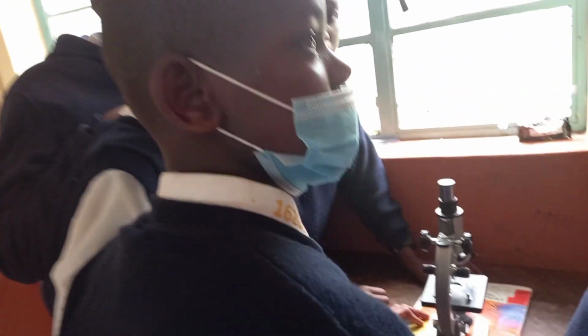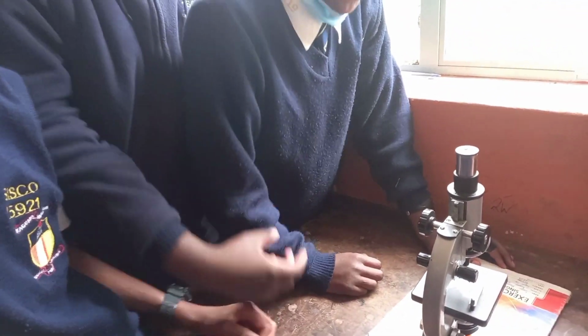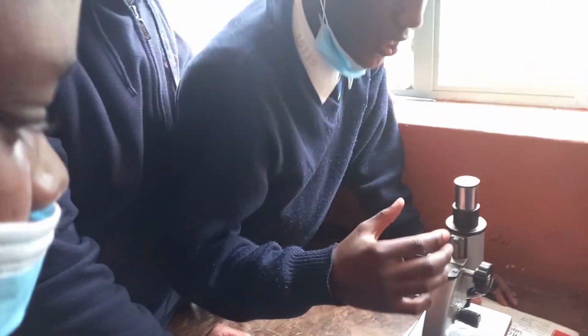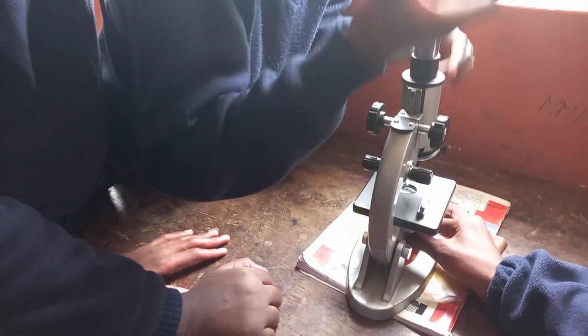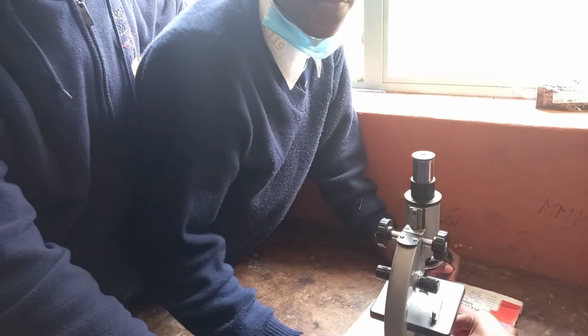Now demonstrate how you have done it. You look through there and adjust the mirror. You have to learn how to do it yourself because you're the one who is observing. I see light. Do you see light? What is the shape of the light? Circular.